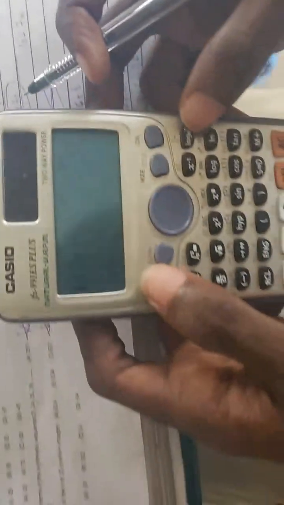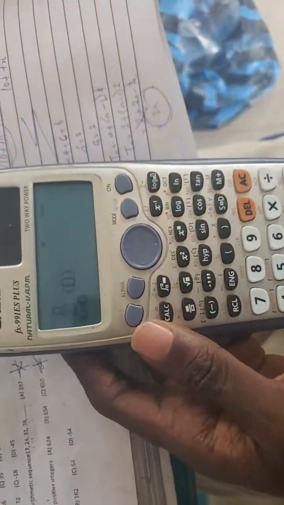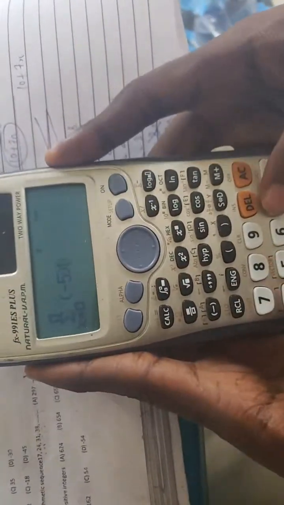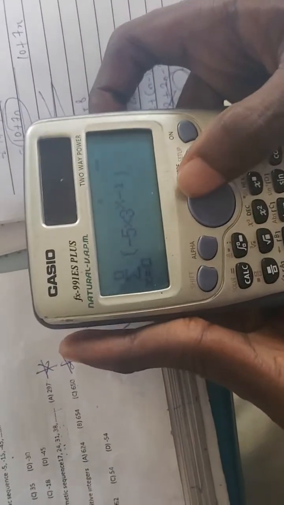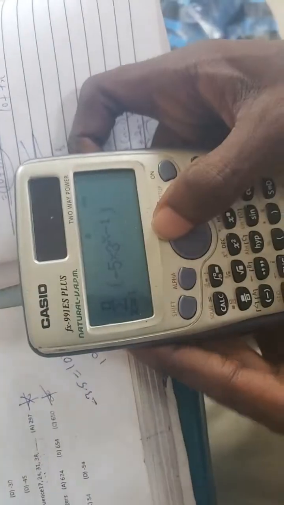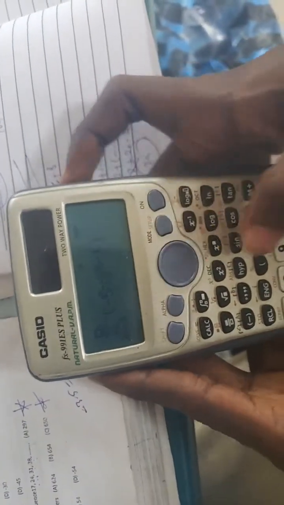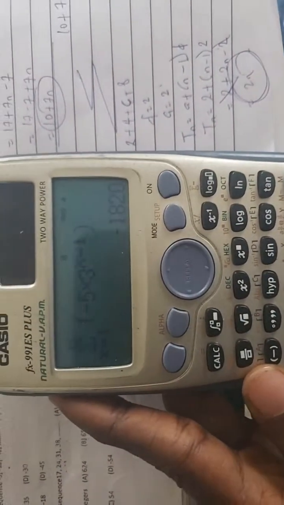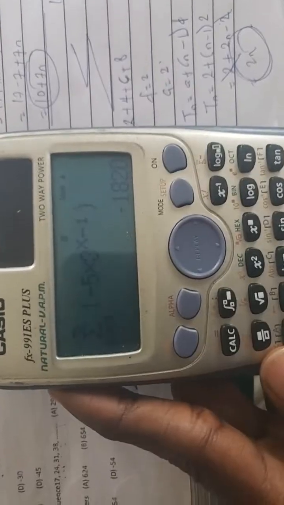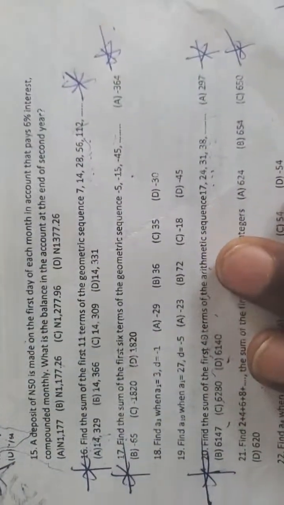As simple as that. So over to our calculator again. So we have our shift and summation. Then you'll be having -5 times 3 raised to power x minus 1. Then our lower limit remains 1 and our upper limit is 6. Then equals, so we have our answer, that's minus 1820. That's option C, as simple as that.